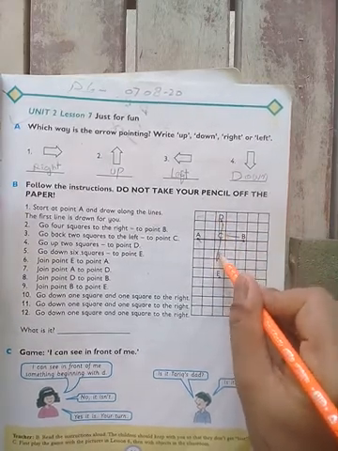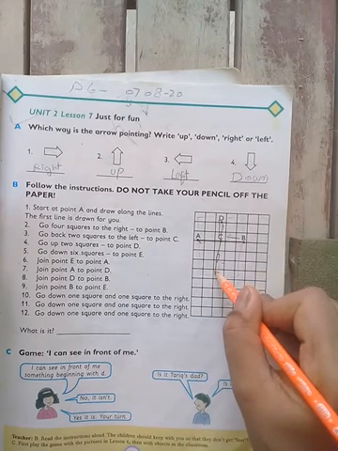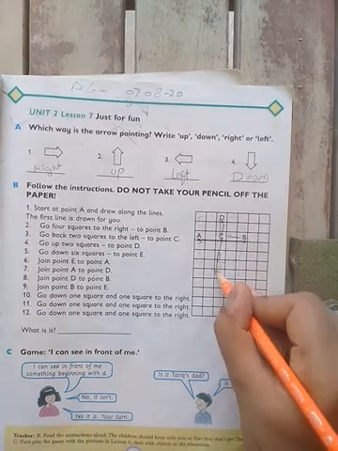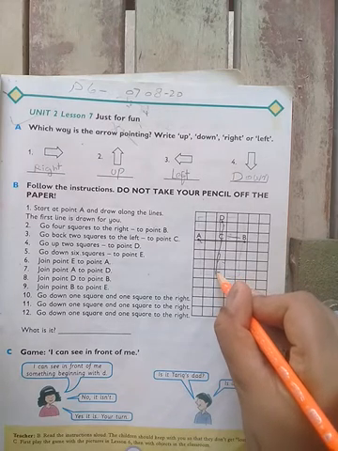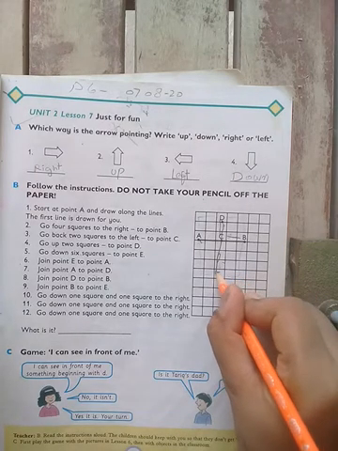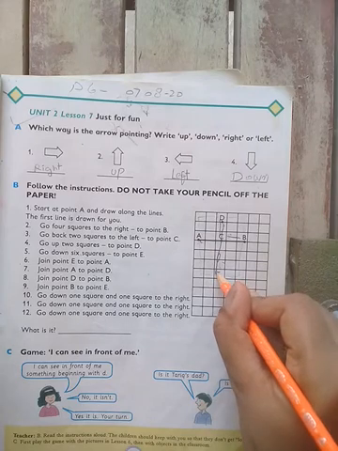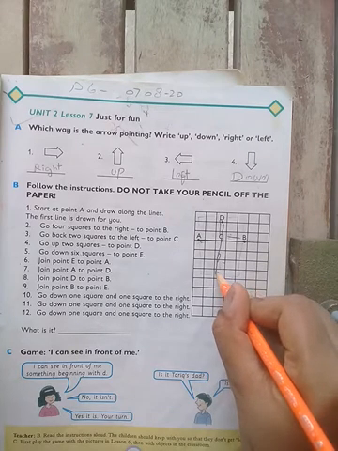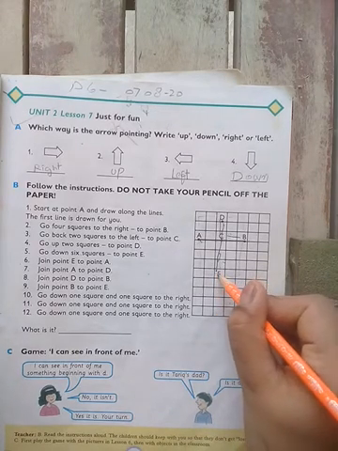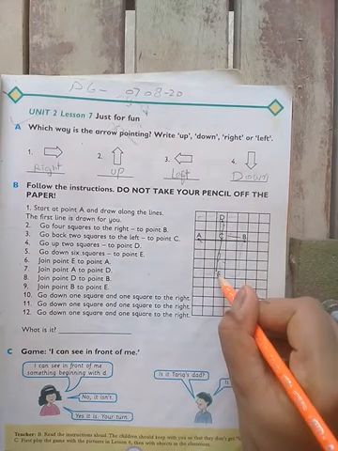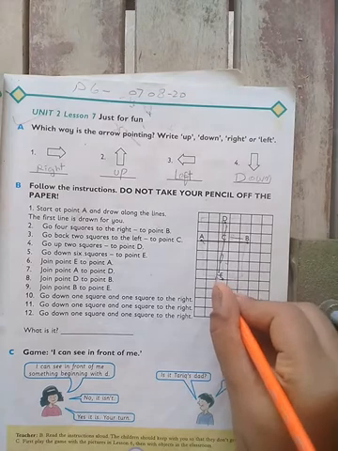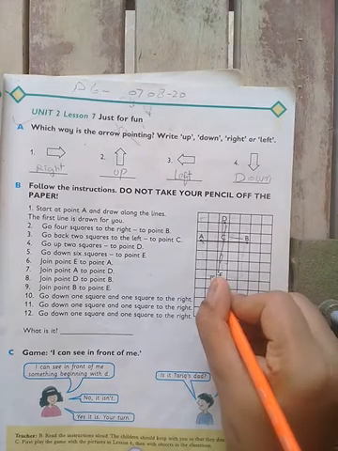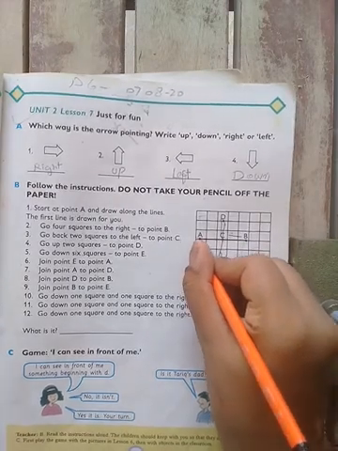Oh, it's very sad. My line is not straight. But it's not a problem. We have to make it continue. Now we have to go to the point A. Now join E with A. We have to go to left and then up.